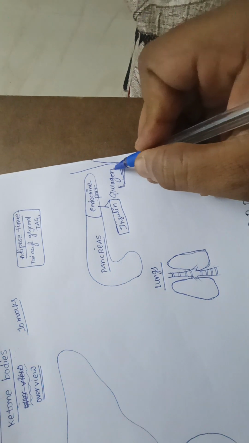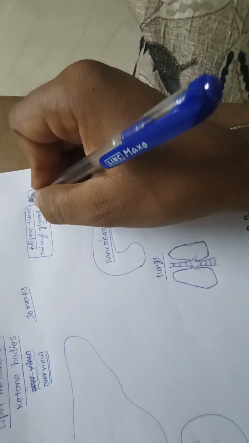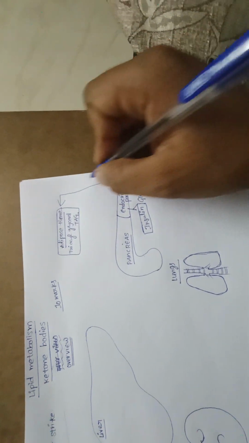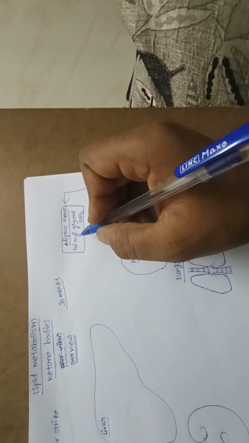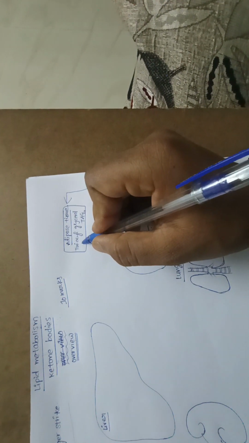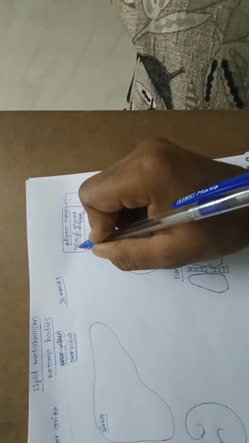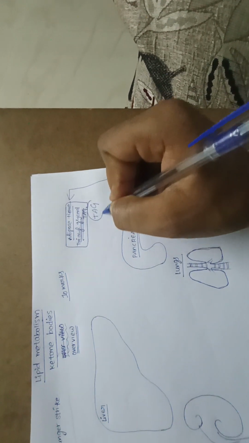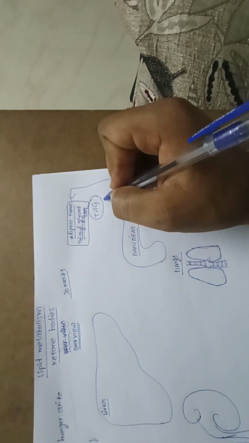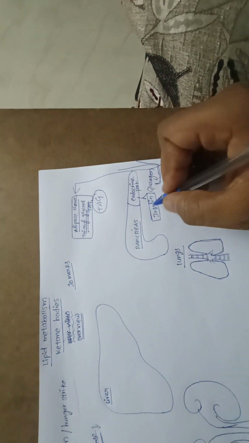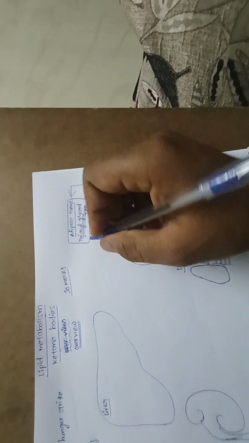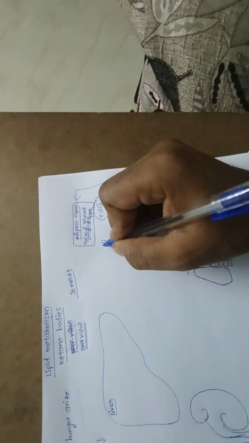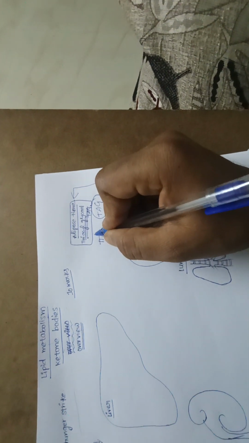The released glucagon goes and acts on the adipose tissue. In the adipose tissue, fats are stored in the form of triacylglycerols, in short TAG. As soon as glucagon acts on the adipose tissue, these triacylglycerols are released as diacylglycerols and monoacylglycerols into the bloodstream.